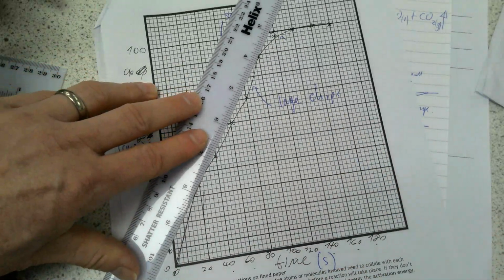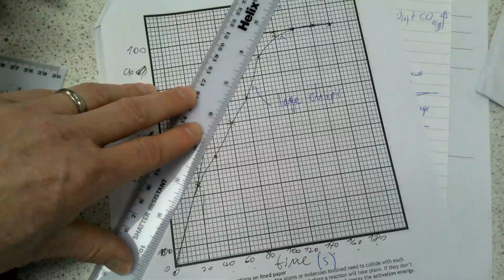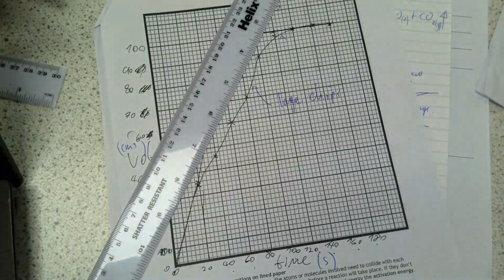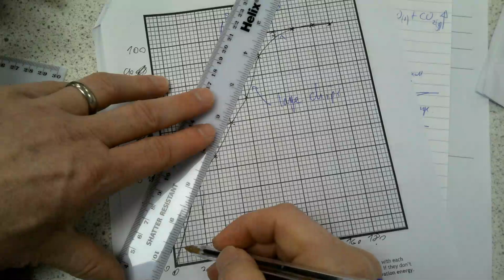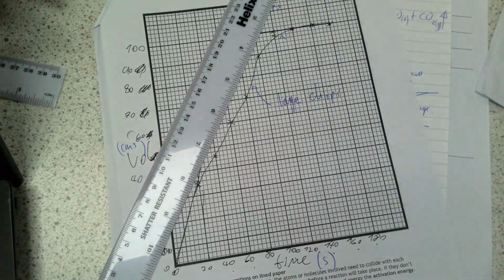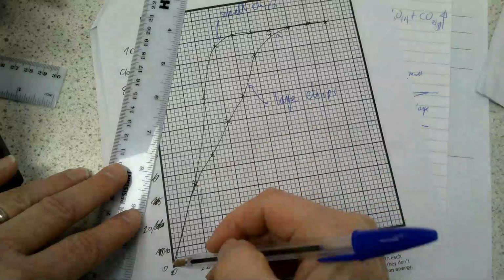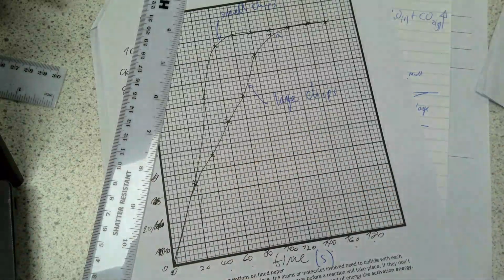So can you see that's a wavy line there? We're never going to have wavy lines. Graphs are meant to represent the general trend of what's going on. So either it's going to be a straight line or a smooth curve. This to me looks like it's going at a roughly straight line to start with, and then curving away as the reaction tails off.